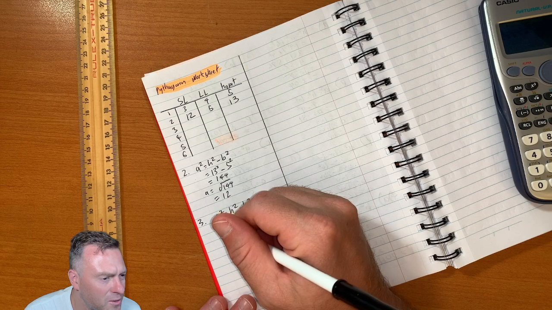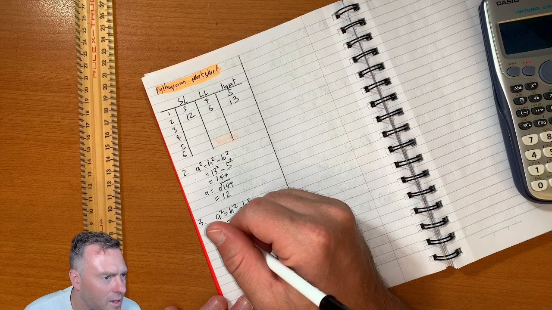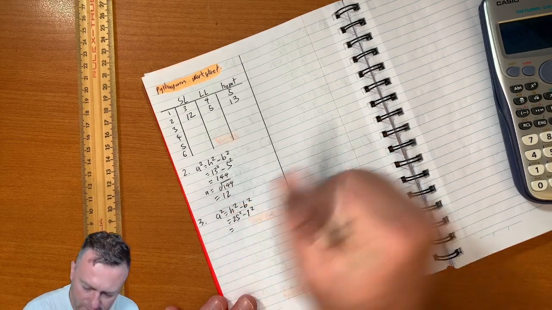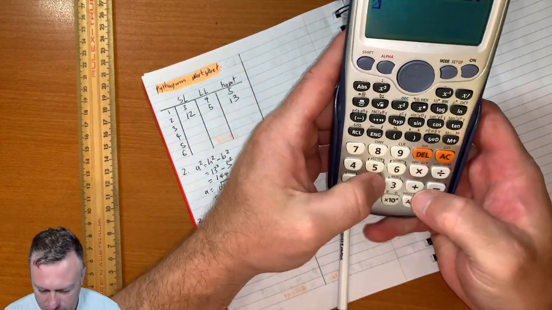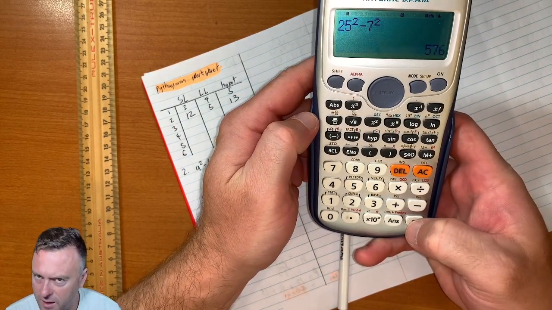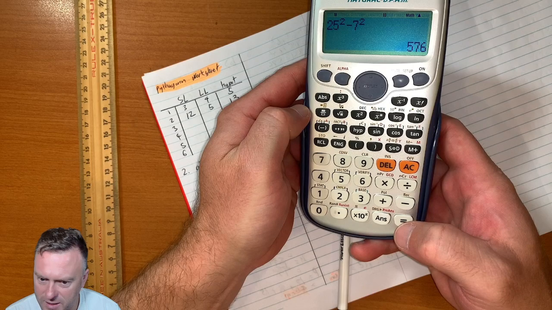So what do we know? 25 squared minus 7 squared. Grab a calculator. 25 squared minus 7 squared equals, and then we get 576.